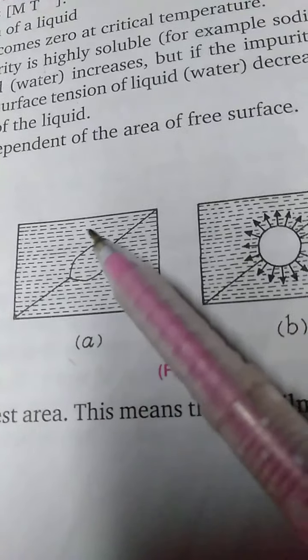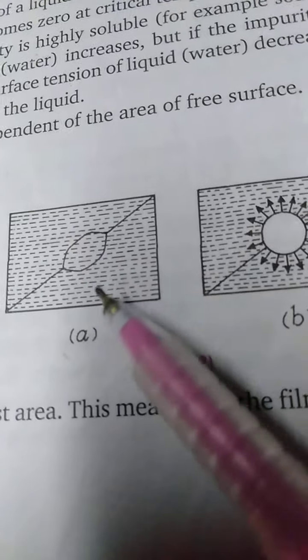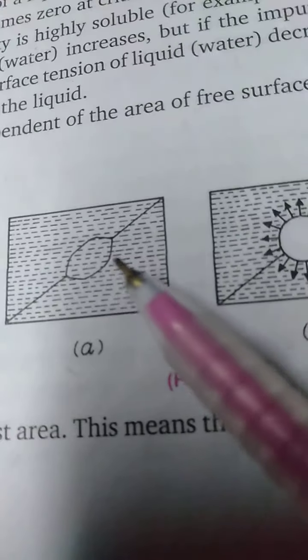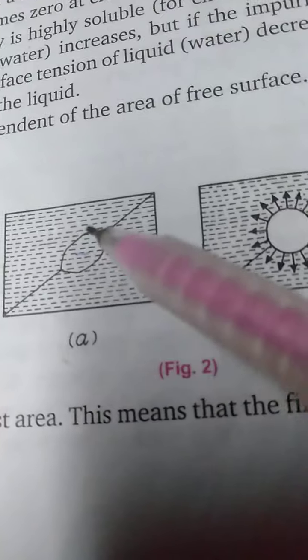See, this is a wire gauge, and this is a thread. This loop you can see is a thread. It is placed on a film of soap solution, and if we prick here inside the thread, you will see that this will acquire a completely circular shape. This circular shape is because of the fact that liquid, due to surface tension, acquires the minimum area, and this will get a complete circle.